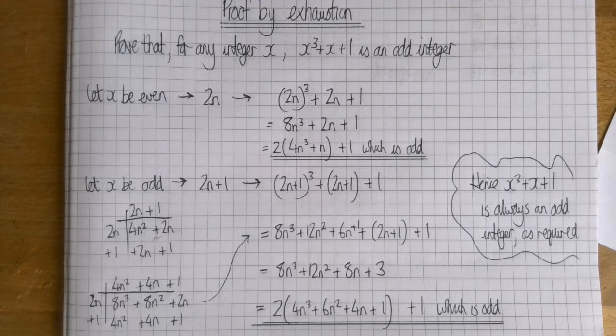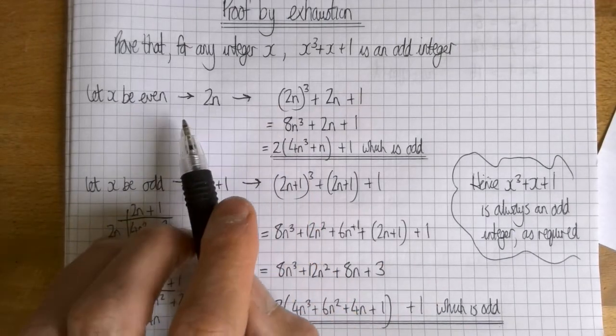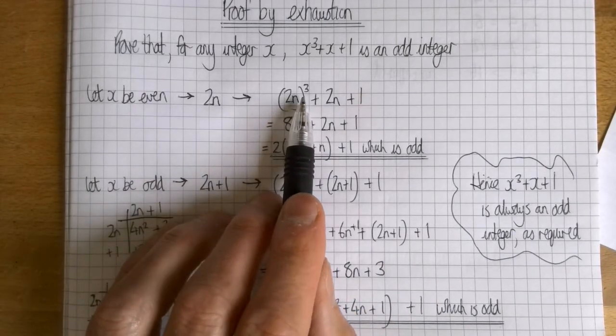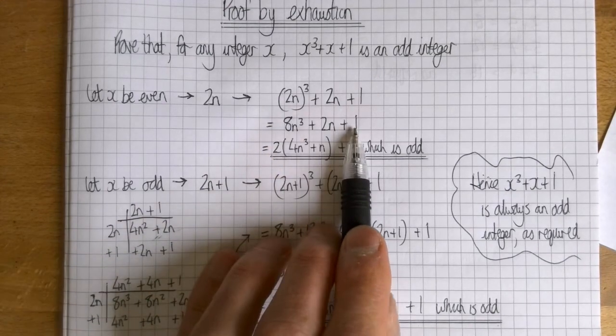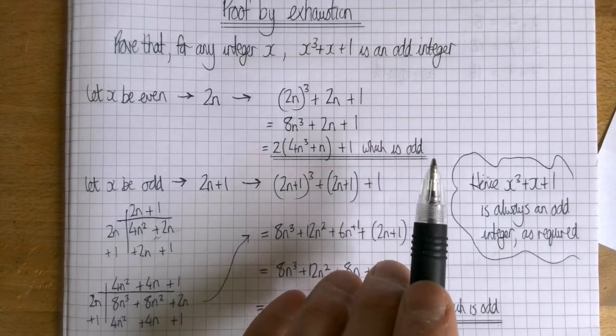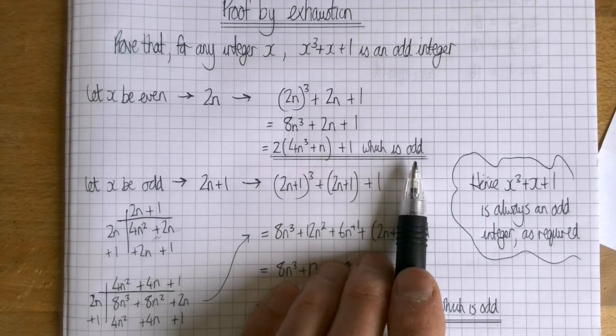So here's how I've done it. So the first one, when x was even, was quite easy. 2n cubed, remember, it's not just 2n cubed, it's 2n times 2n times 2n, so it's 8n cubed. So I got this. Now, for that to be odd, I just chose to prove that it was one more than an even number. So how do you prove something is even?